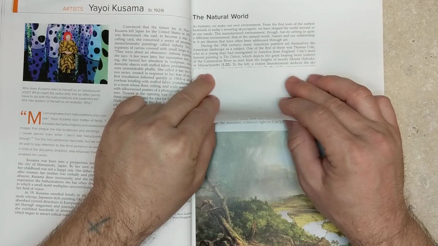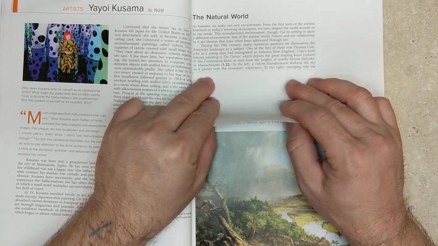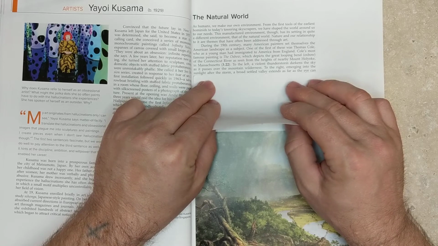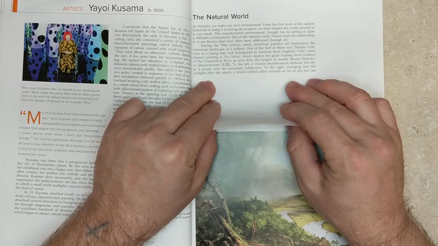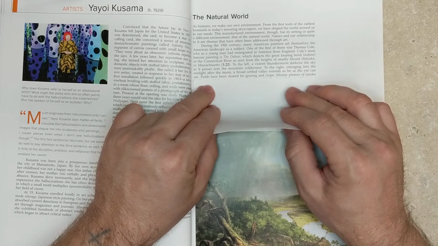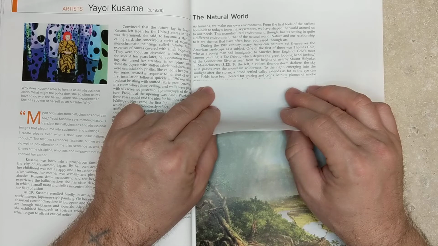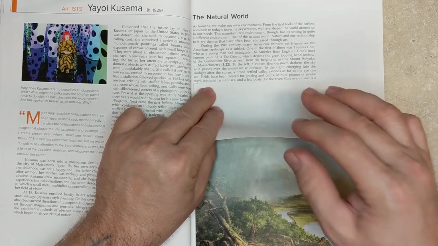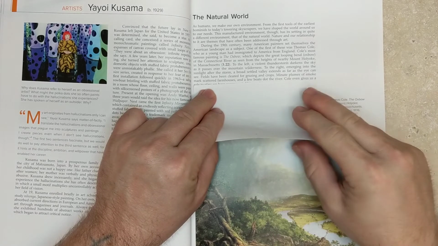To the left, a violent thunderstorm darkens the sky as it passes over the mountain wilderness. To the right, emerging into the sunlight after the storm, a broad, settled valley extends as far as the eye can see. Fields have been cleared for grazing and crops. Minute plumes of smoke mark scattered farmhouses, and a few boats dot the river.